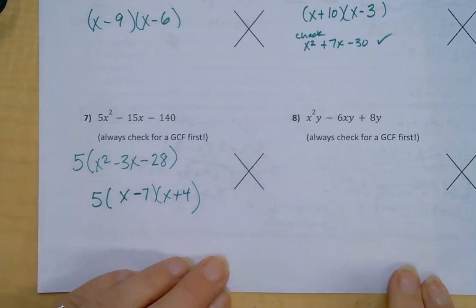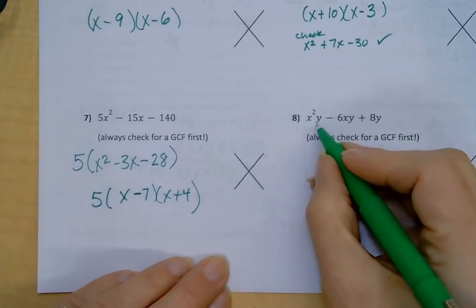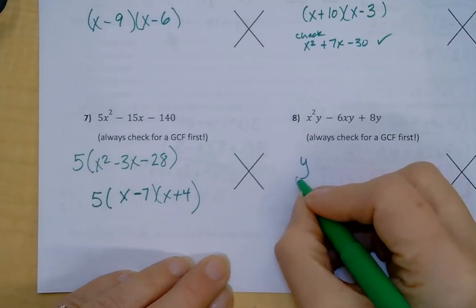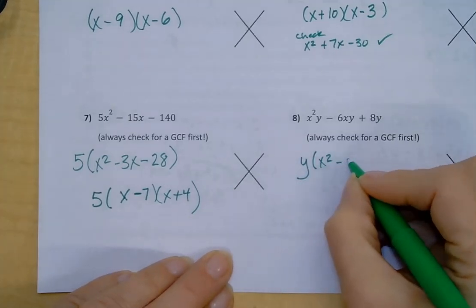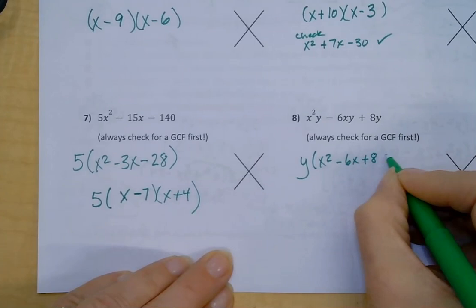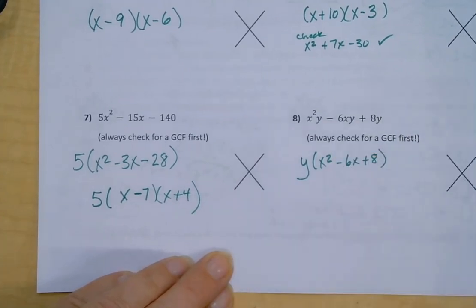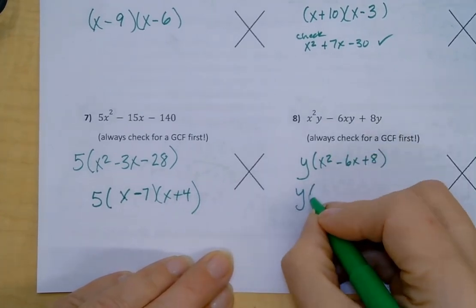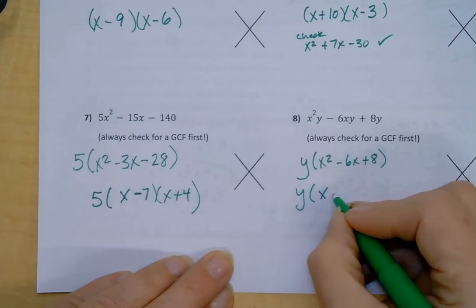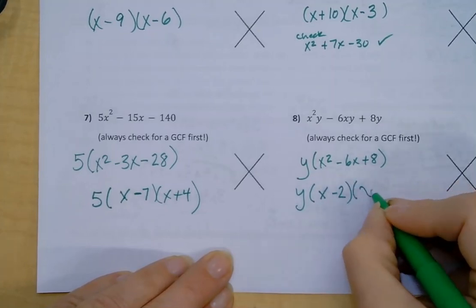And then over here, I'm going to actually pull out a y. I'm allowed to do that. Y times x squared minus 6x plus 8. It's okay, we can pull out a variable, no worries. And then when I factor, I'm going to get y times x minus 2 times x minus 4.